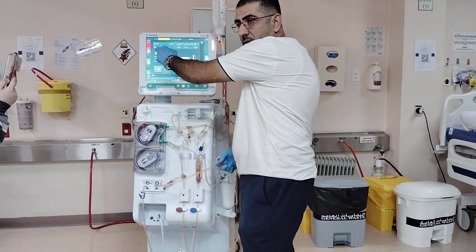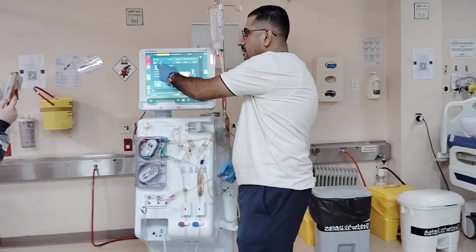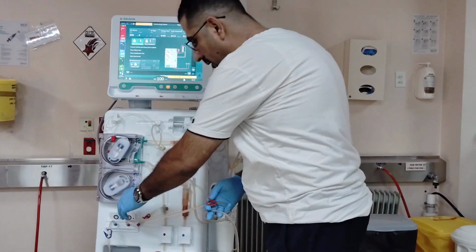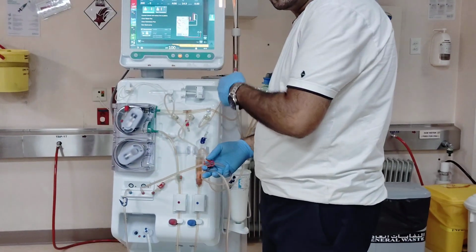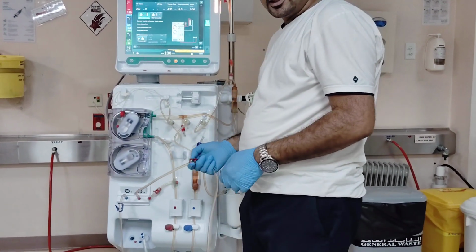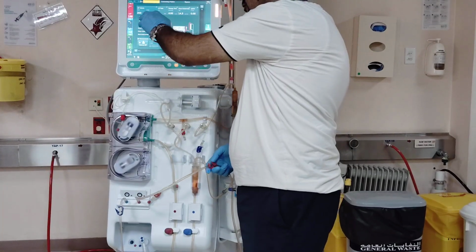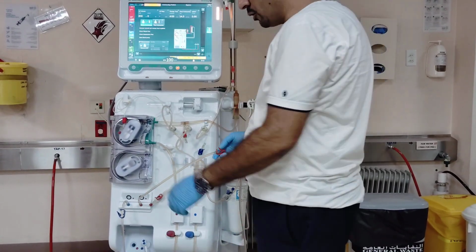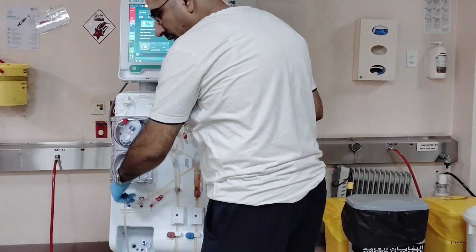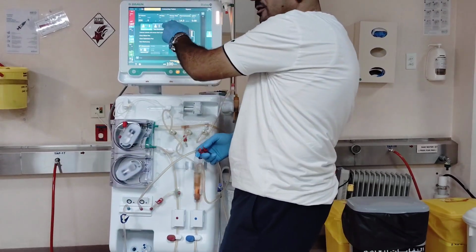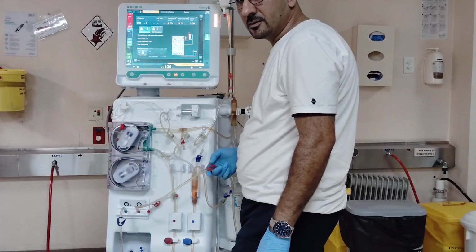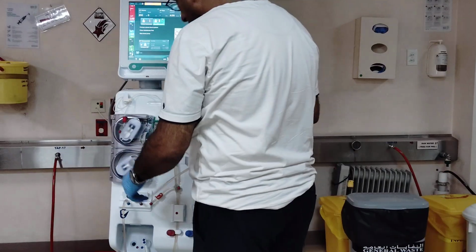For the white connection, I will say the white connection means double connection. I will disconnect both lines and connect here. So please, if you want to do the white connection, you have to choose it from here. Also, you have to change, because if you change the venous and keep this one on the red, it will give you an alarm: this valve is closed. So you have to make sure.